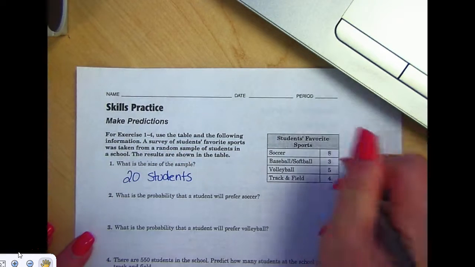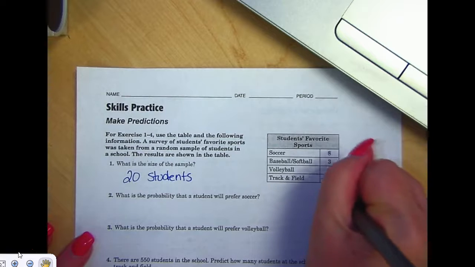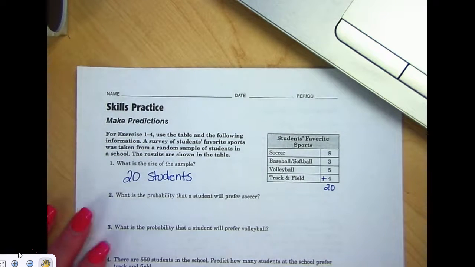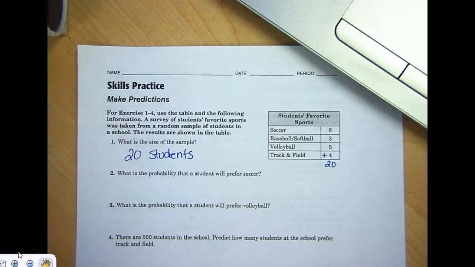That probably would not be enough for a real survey, but we'll go with their numbers. We won't judge today. All right, everybody see how we got that answer?